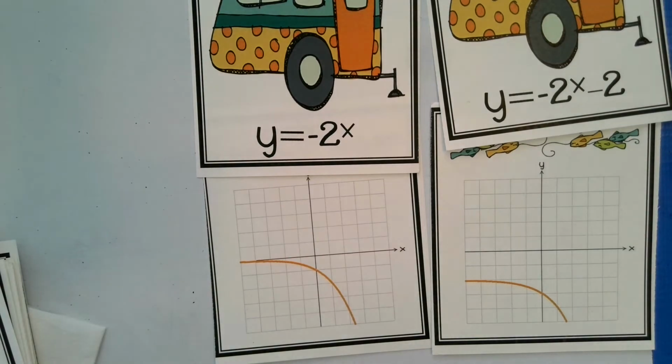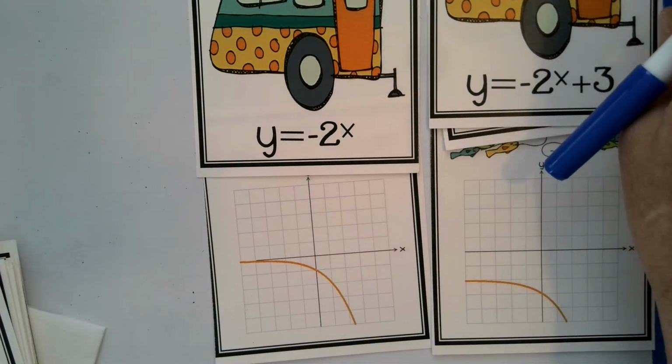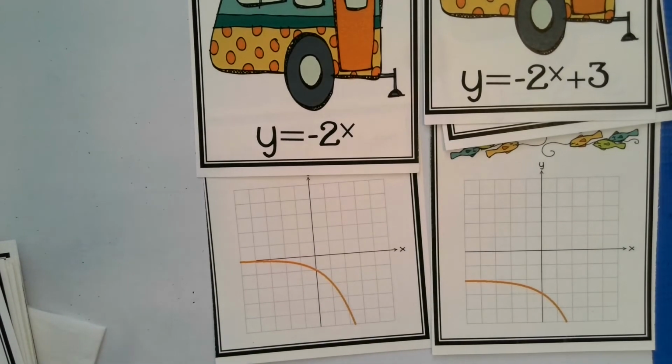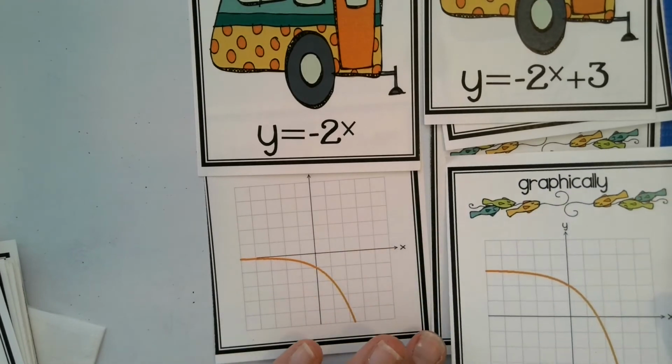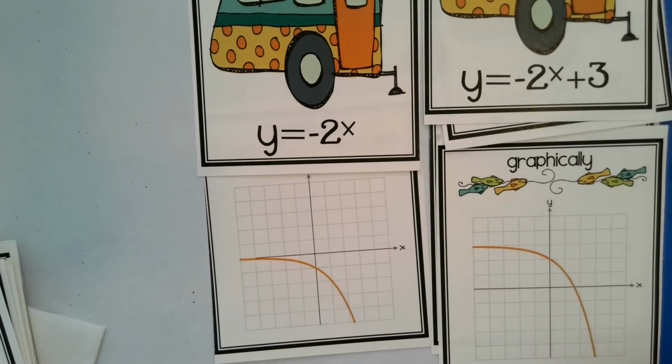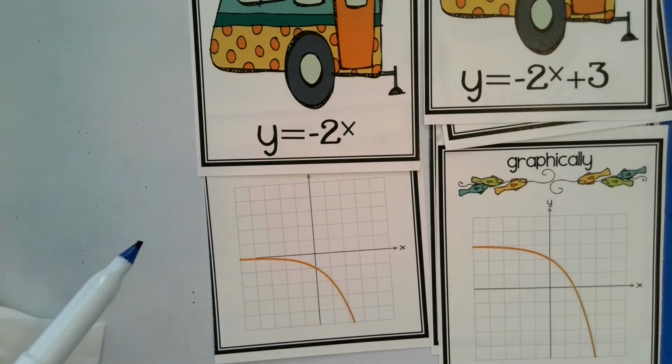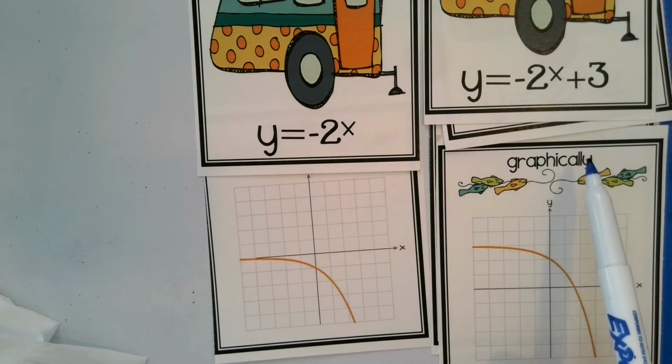Now, if we had one here and we said -2x plus 3, what would you expect that graph to look like? If you would expect this one to move up 3 units up the y-axis and look somewhat like that, you would be correct. So I want you guys to get used to seeing how those graphs transform based on what the structure of the equation looks like.